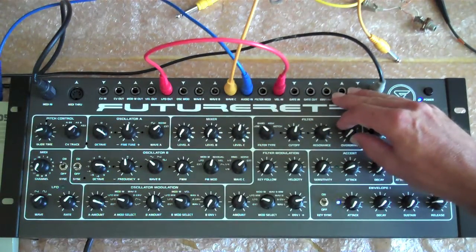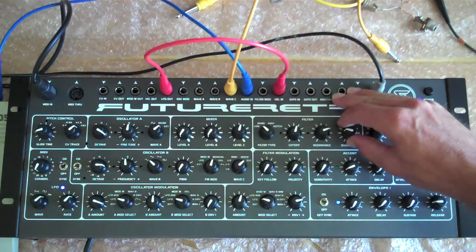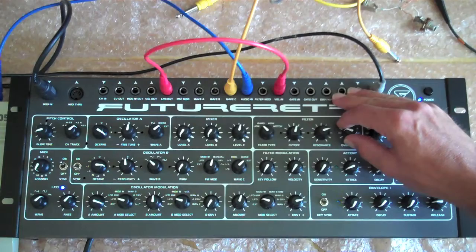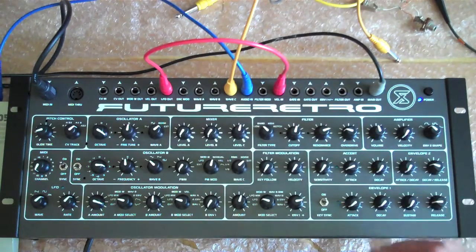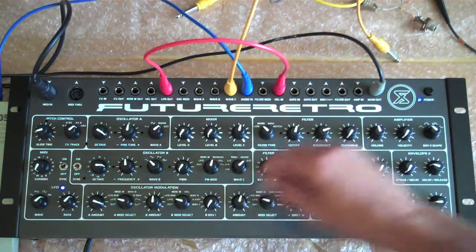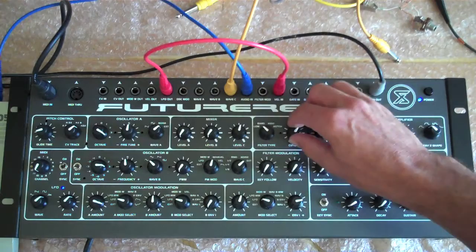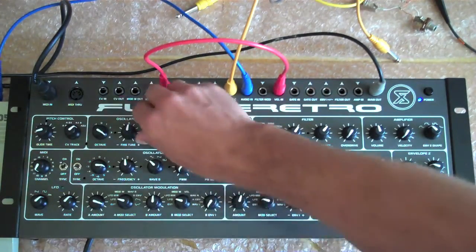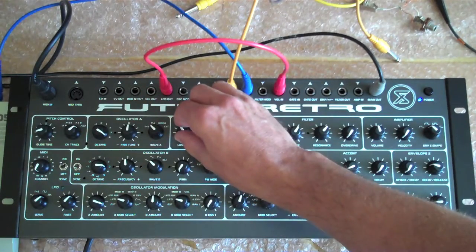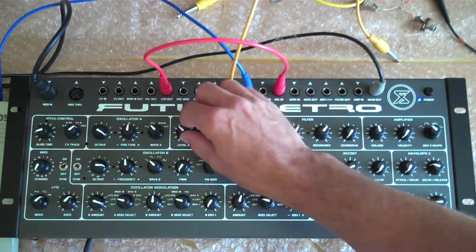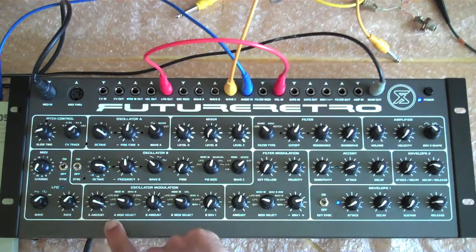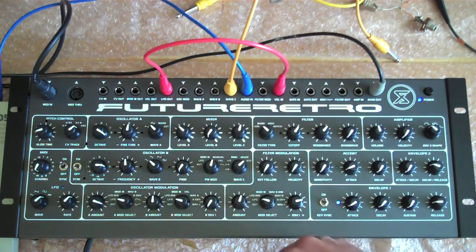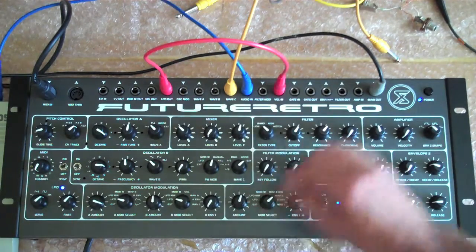We could also apply a little bit of overdrive. Or we could introduce other tones. Let's go ahead and back this off. Let's go ahead and introduce some other tones into that. We can set oscillator A to a sawtooth waveform. Its frequency is being modified by the LFO. We can then select waveform B.